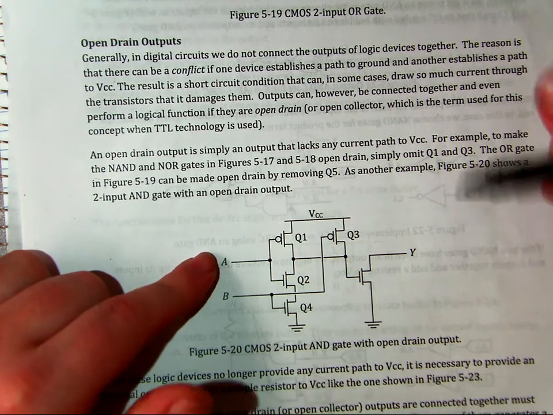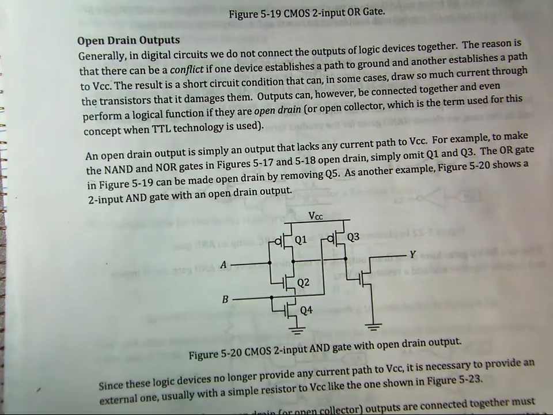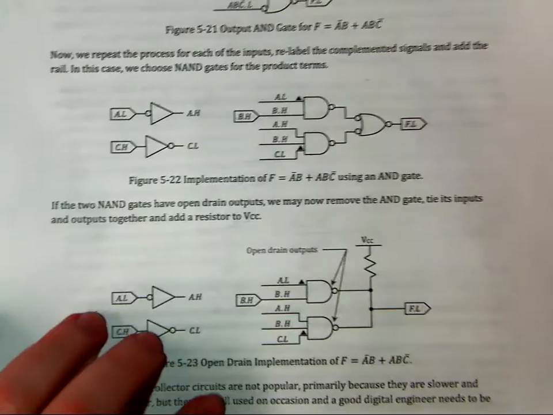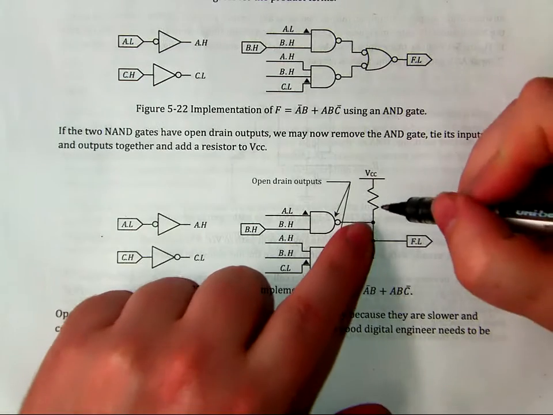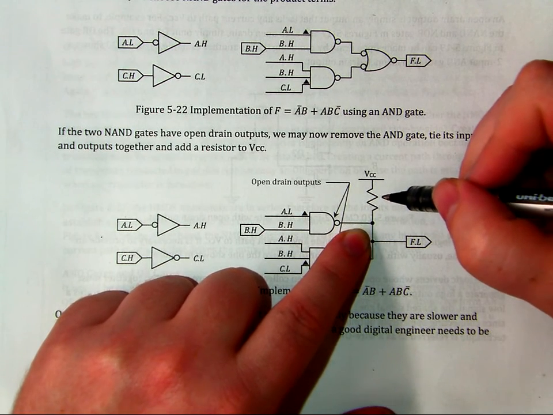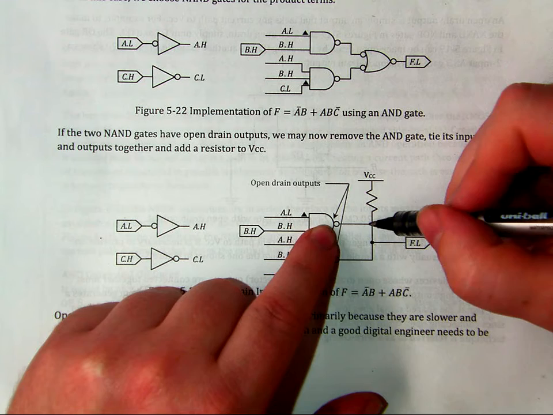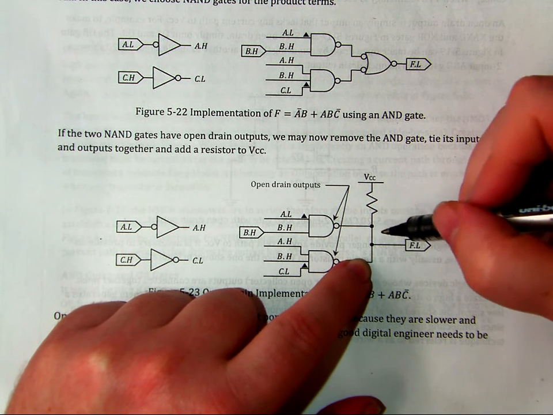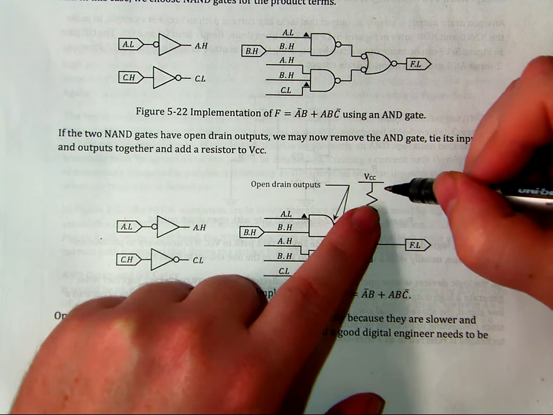Now that may not seem very useful at first, but if we flip to the next circuit that is actually useful, you'll see that they add this pull-up resistor. What that pull-up resistor does is if it's 0, it pulls it down to 0 and current flows through. If it's not 0, then this pull-up resistor pulls it up to 1.